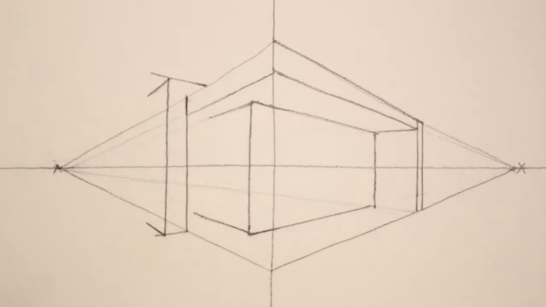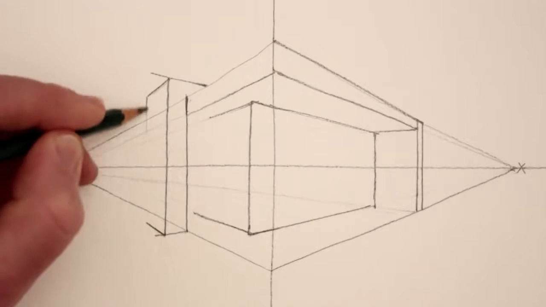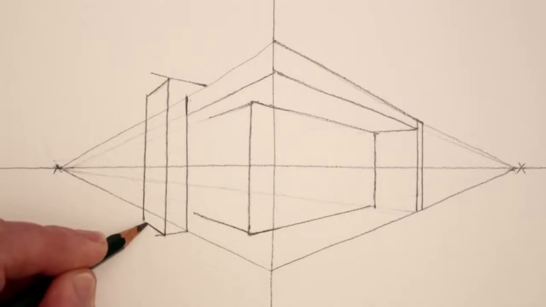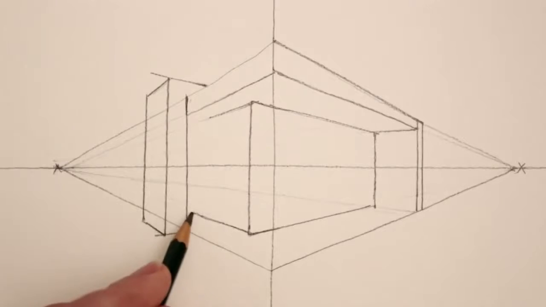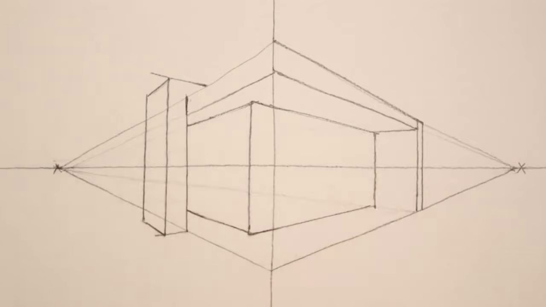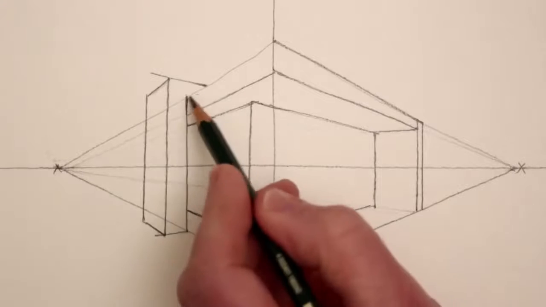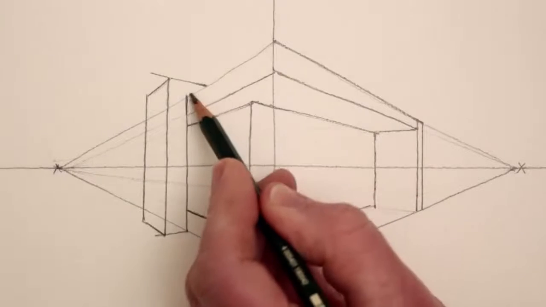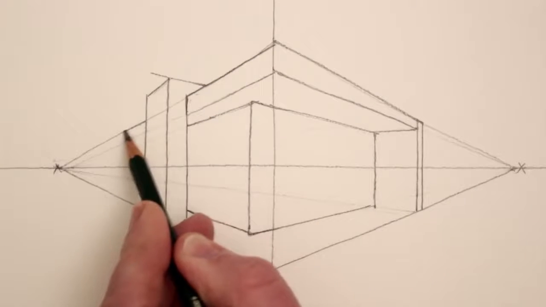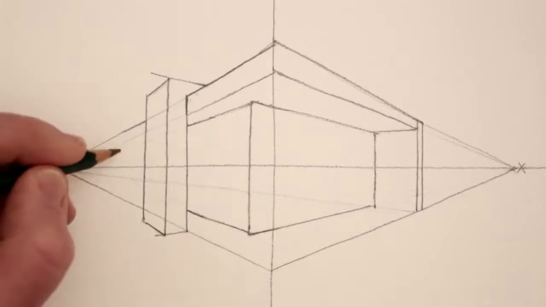You can just see that if lines go towards the left and they're basically a cube-like shape of the building, they will end up at the vanishing point on the left. And if lines go away towards the right of the cube-like building, they will all end up on the vanishing point on the right. So I just again make this line a little bit darker so that I can see which lines are important.